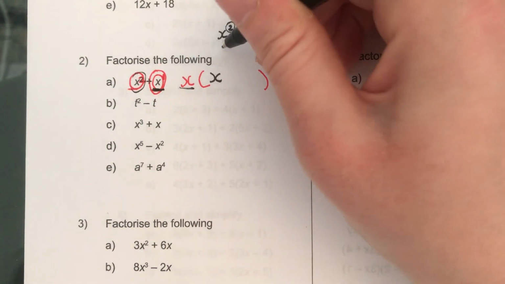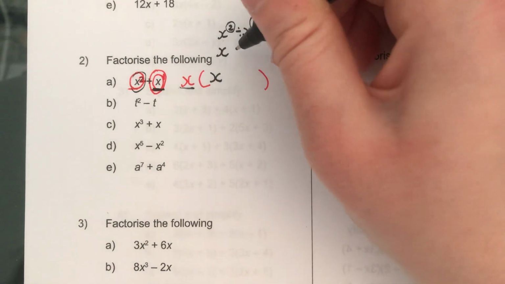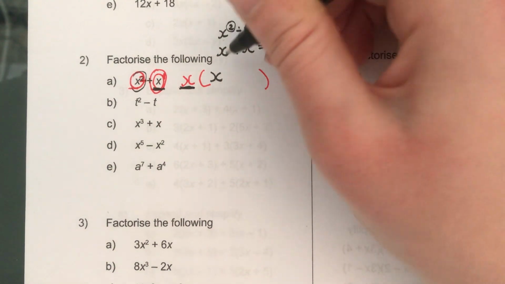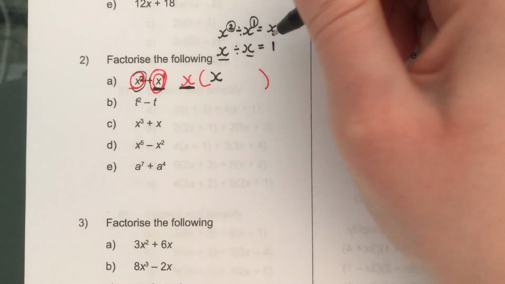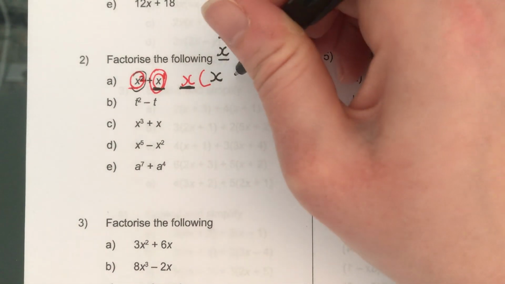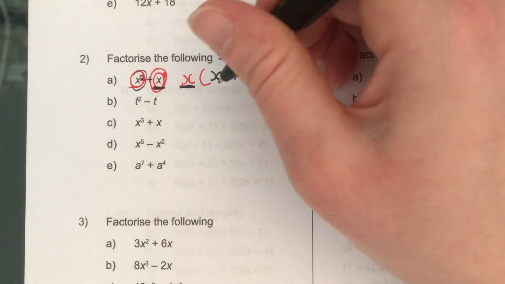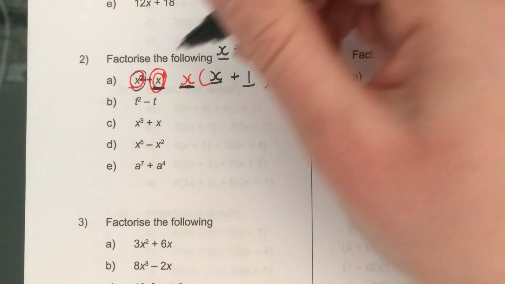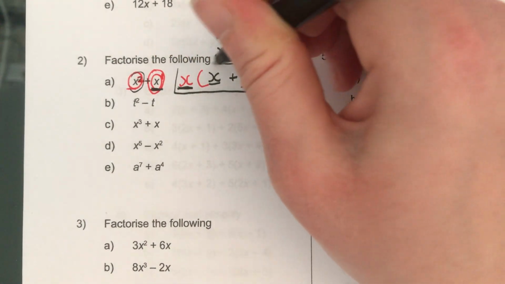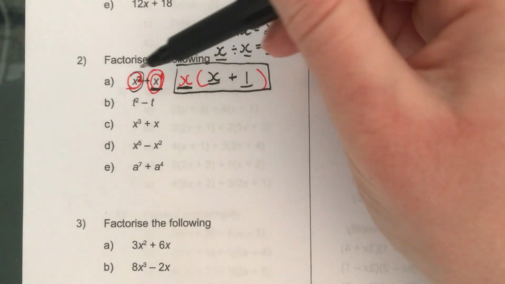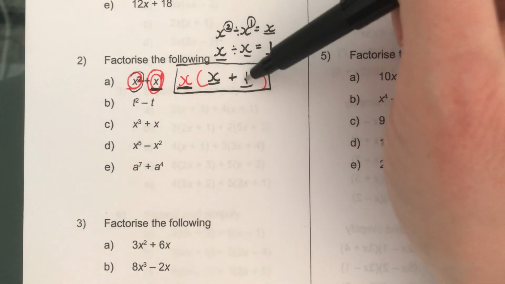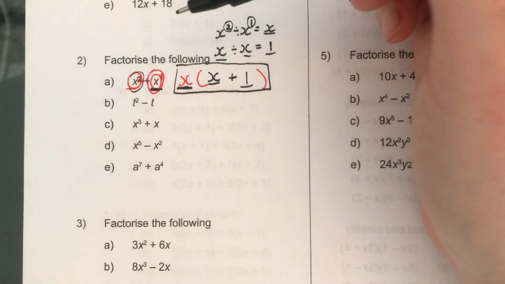For the second term, I have just x. So I'll divide that by the term that I pulled outside of the brackets, which is also x. So x divided by x, anything divided by itself is 1. And it's a positive 1, so I need to put a plus 1. I have my 2 terms that I pulled from up here, x plus 1. That is our answer. Let's double check by re-expanding that out. x times x is x squared. And then I have x times 1, which is plus x. All right, there's our answer.